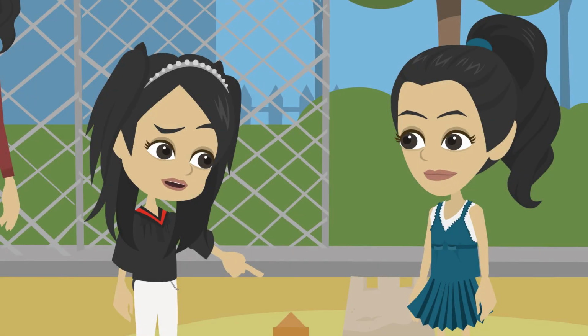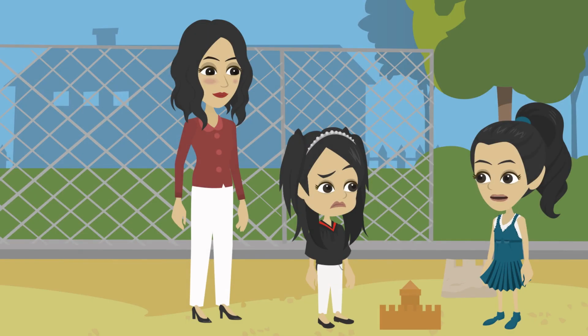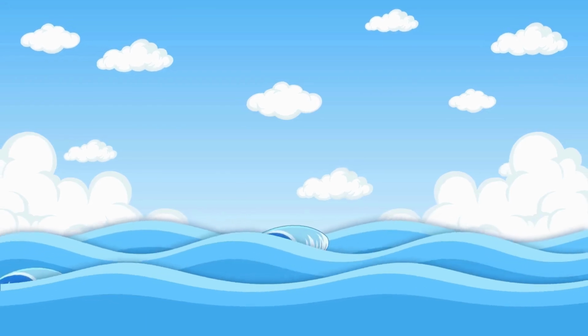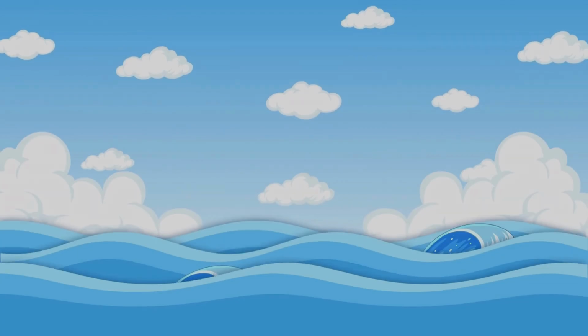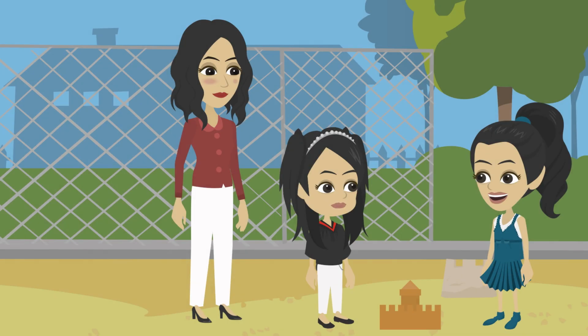What about these wavy ones at the bottom? Those are wavy lines, like ocean waves. They're perfect for making the castle look like it's near the water. This sandcastle is the best one yet. Lines really do make everything more fun to create.